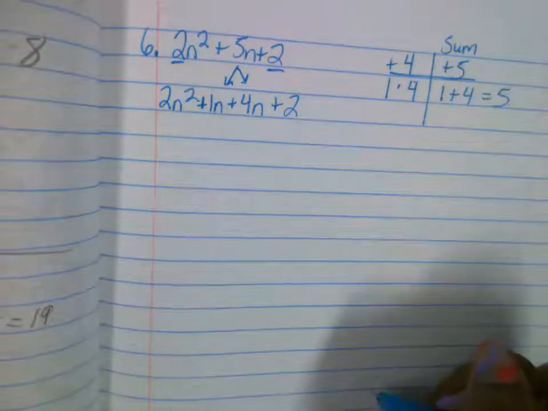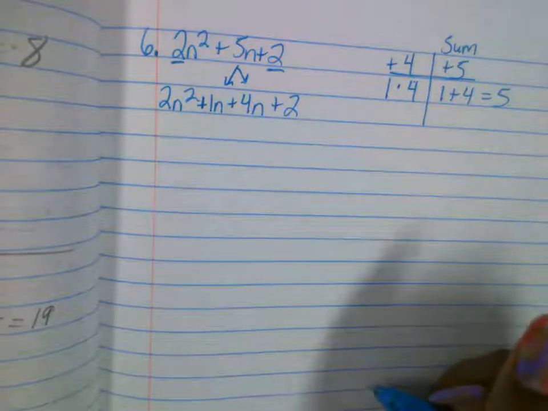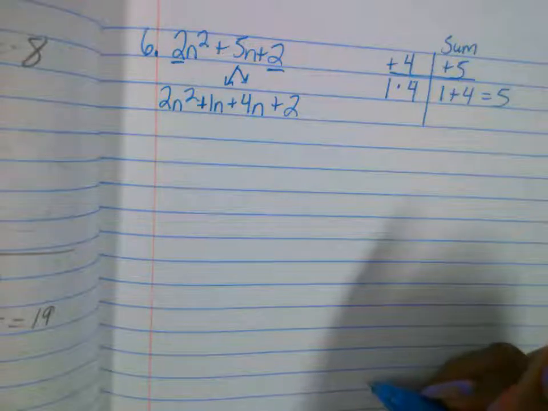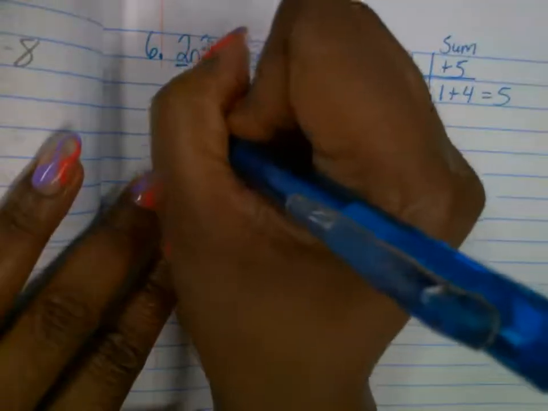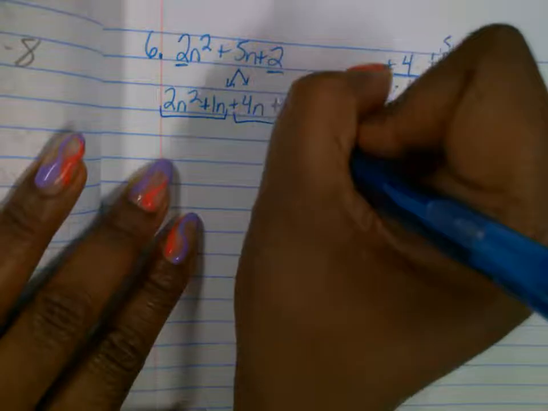The last step is to factor by grouping. Okay? So when you factor by grouping, you're going to factor these two together and then these two together.